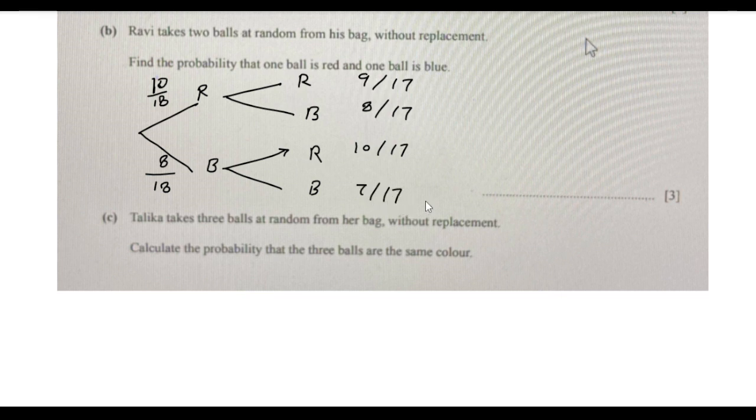Okay. Now, your question is what? Ravi took two balls without replacement. Find the probability that one ball is red and one is blue. So it's 10 divided by 18 times 8 divided by 17, or the first will be blue, that is 8 divided by 18, and second is red, which is 10 divided by 17. So this is my answer for the question.